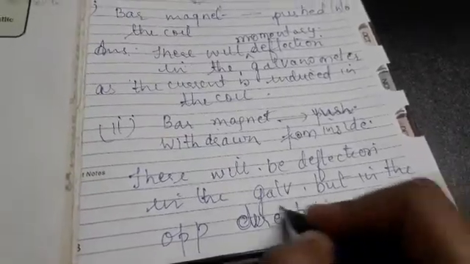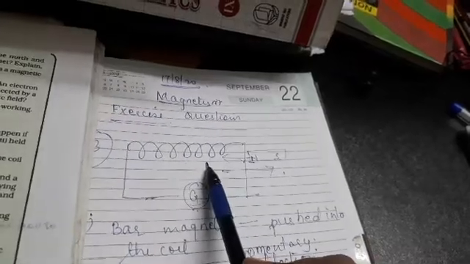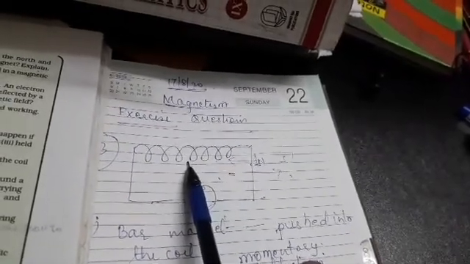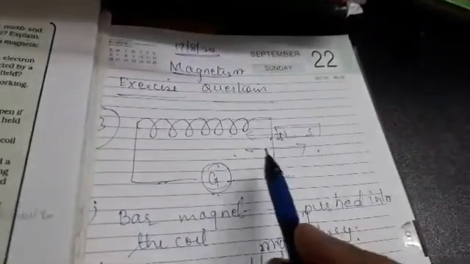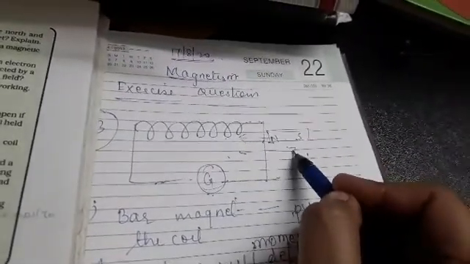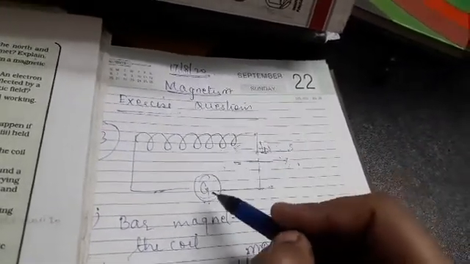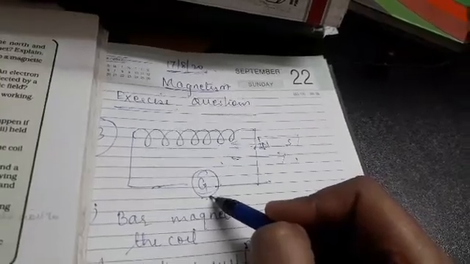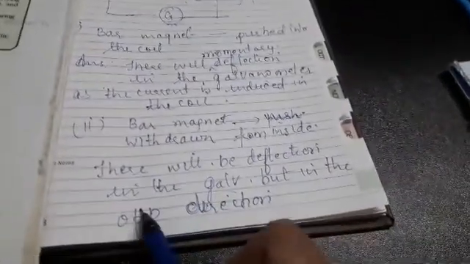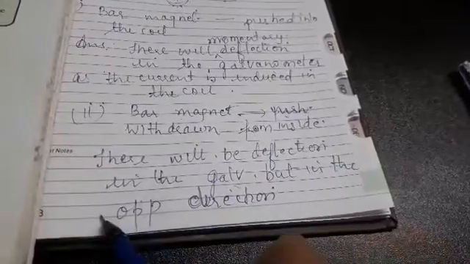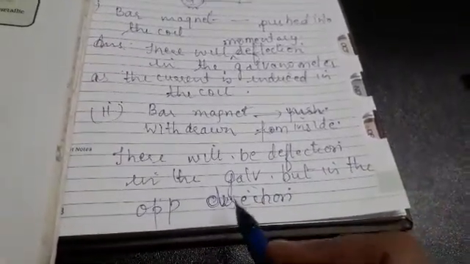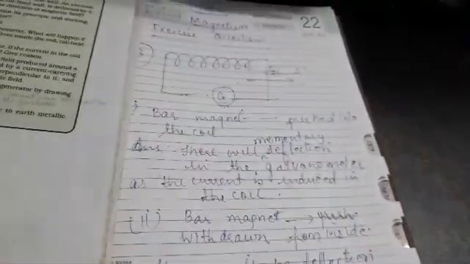You know that the current is induced in the coil. Once the bar magnet is inside, the current is induced, the direction of the current will be different and there will be a deflection in the galvanometer. When we take this bar magnet out, there will be current induced, the direction of the current will change, and therefore the direction of the deflection in the galvanometer will also change. So this is the second point. There will be deflection in the galvanometer, but it will be in the opposite direction. Okay, because we are taking the bar magnet outside or we are withdrawing it.